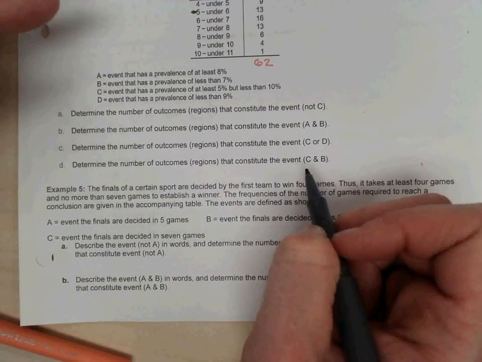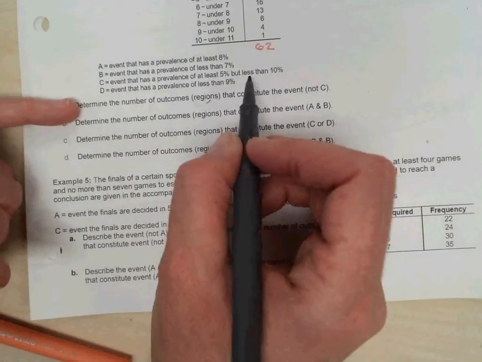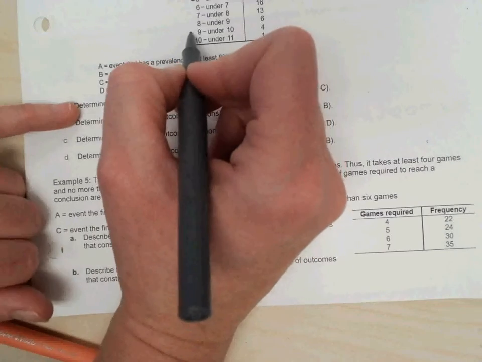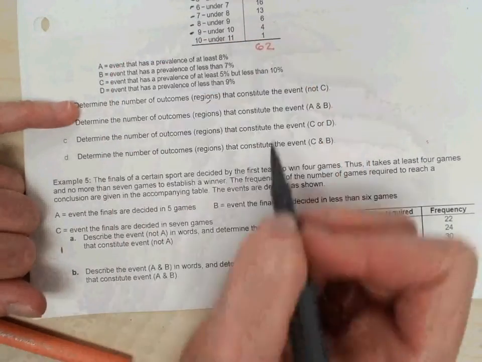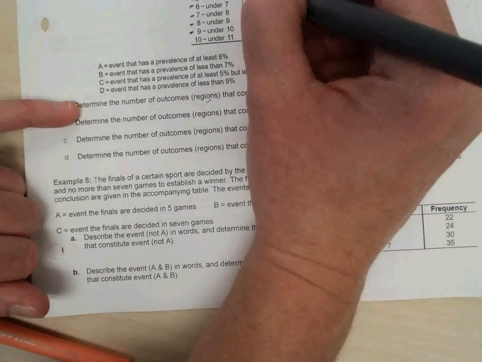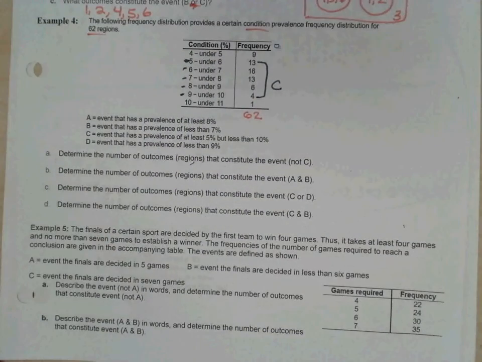At least 5 would be this guy right here, 5 to under 6. But then it says less than 10, that would be the 9 to under 10 here, and everything in between. So this right here represents event C. Everything in here is in event C.